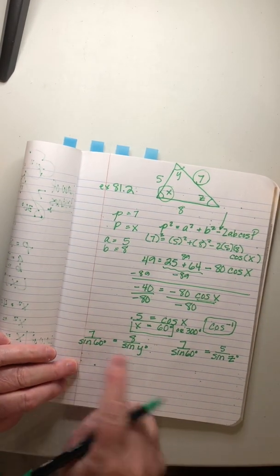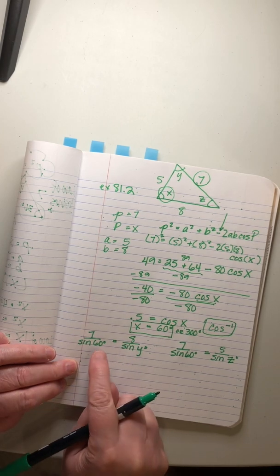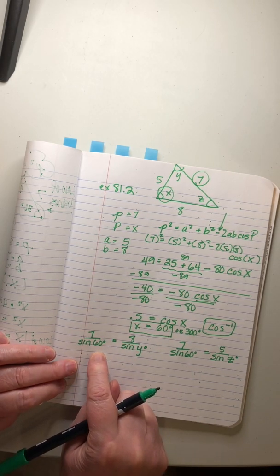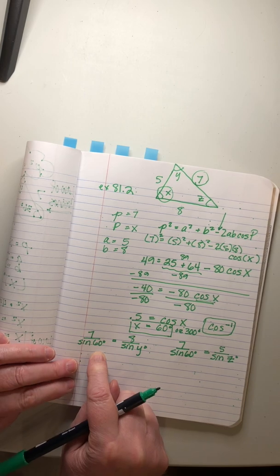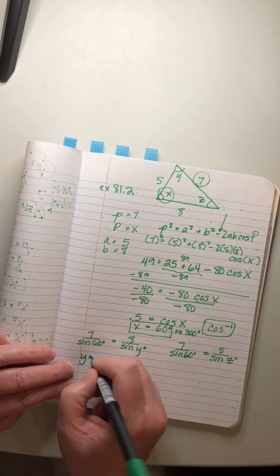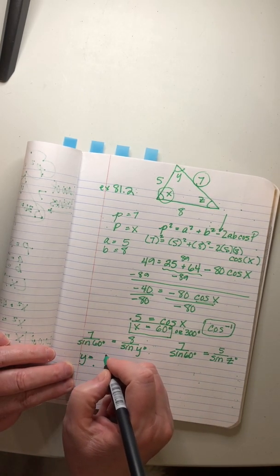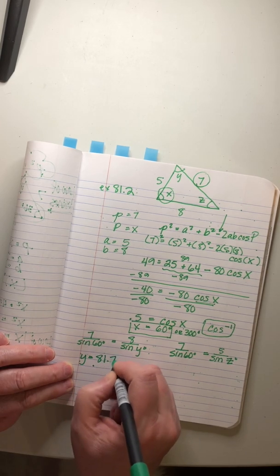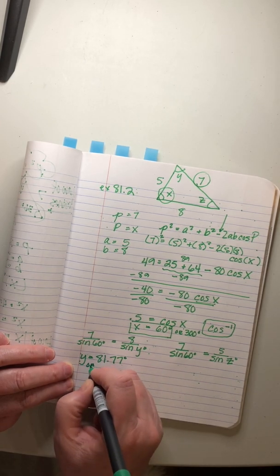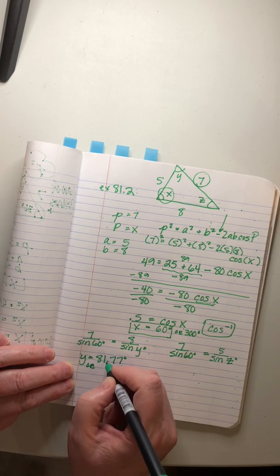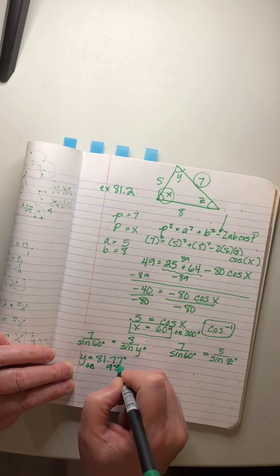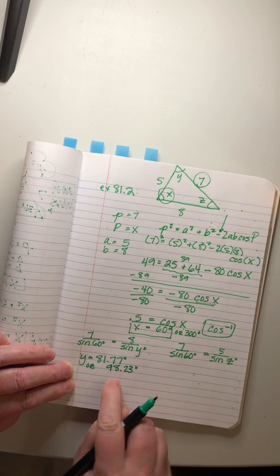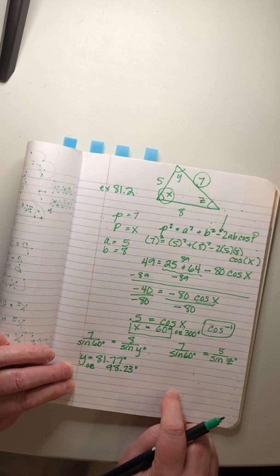We cross multiply, right? We get our values in there, and what do we get? Y equals 81.77 or 98.23. That's pretty close. That's going to be the hard one. Let's look at what the other one is.